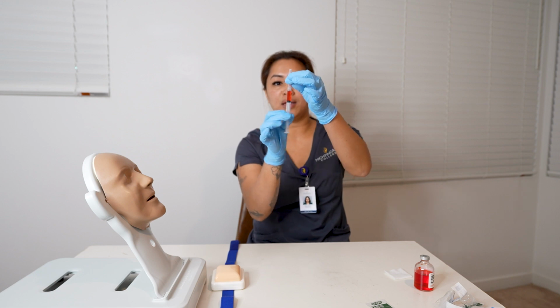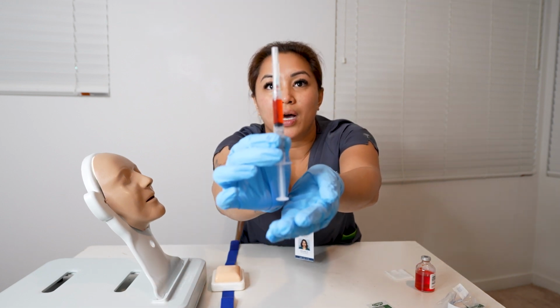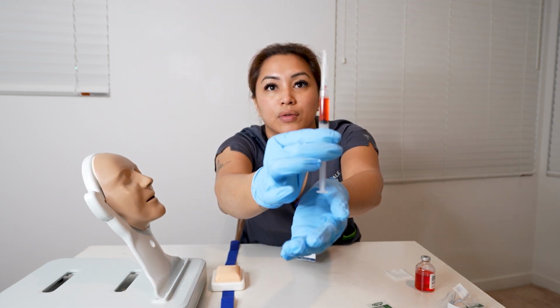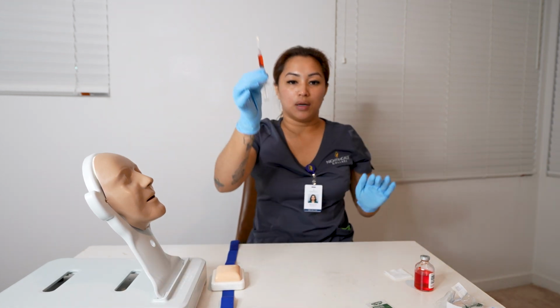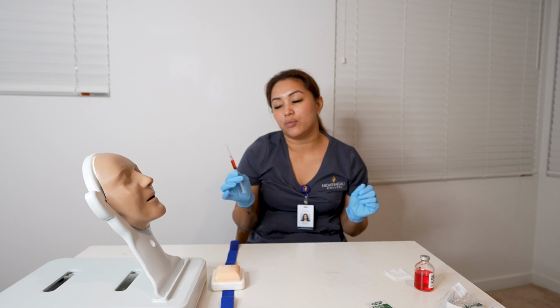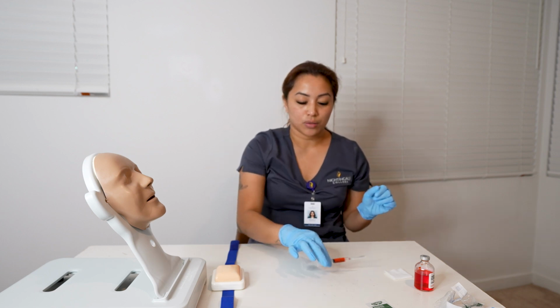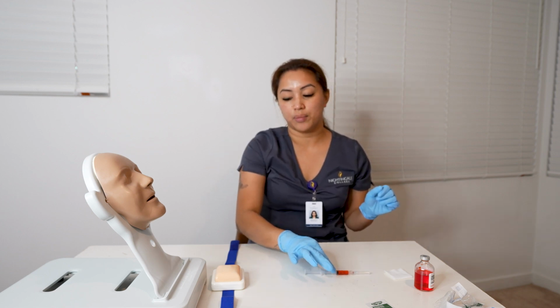Now I'm going to cap it, and this is 1.5. You guys can see that 1.5. Alrighty, 1.5. So now that we drew the medication, prepared it.